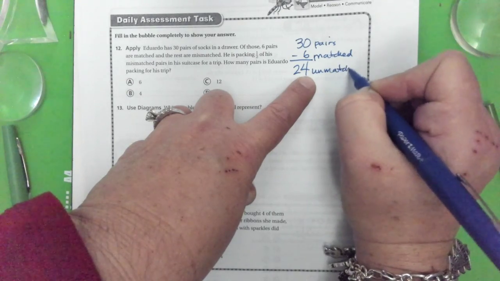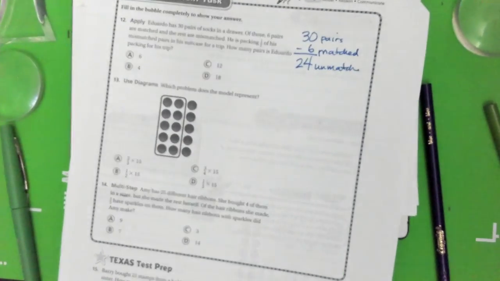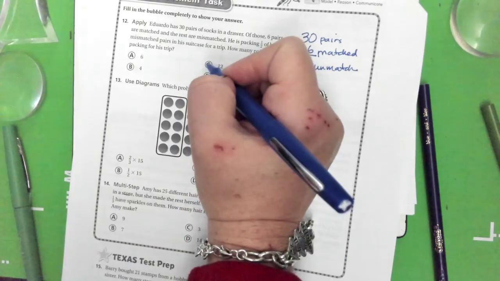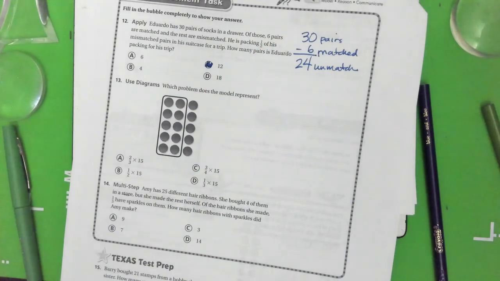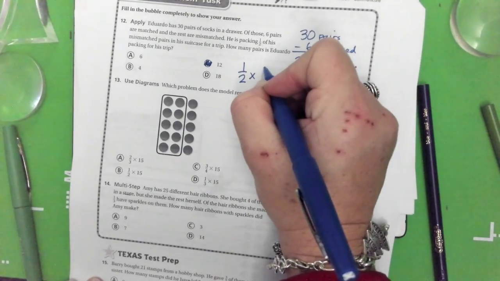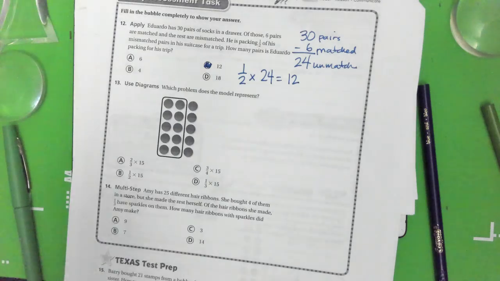Mismatched. So then I'm going to take half of my mismatched. So what's half of 24? 12. So really the true equation is 1/2 of 24 is 12.